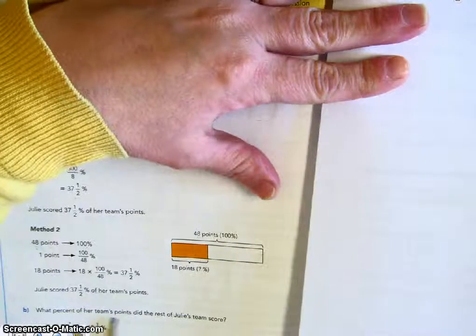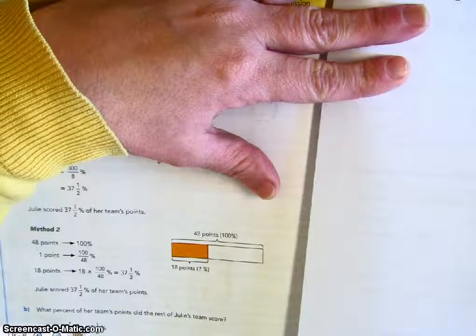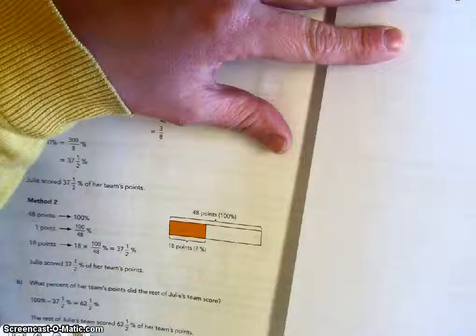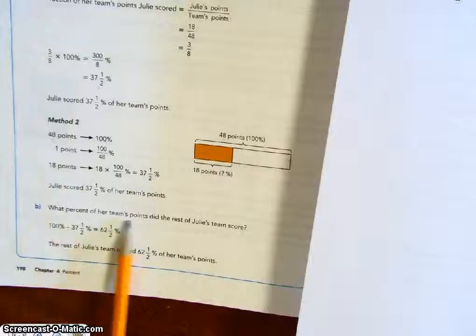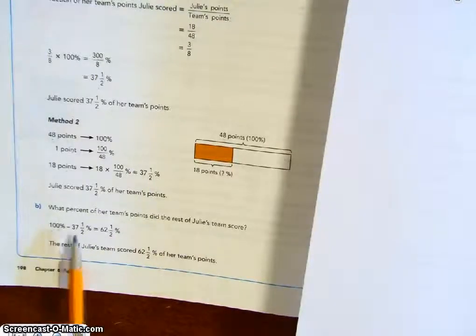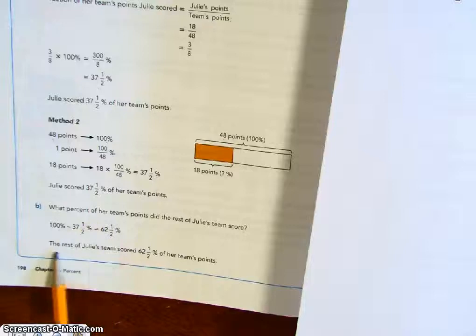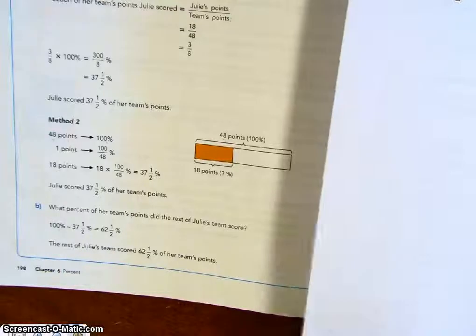What percent of her team's points did the rest of Julie's team score? Well, all we have to do is take 100%, and we take the amount, sorry, I gotta push my speaker up here, I'm off the grid here. So what percent of her team's points did the rest of Julie's team score? Well, that's really easy to figure out. We just take 100%. We take away Julie's fractional percent, which is 37.5, which leaves us with 62.5. So that would be what the rest of Julie's team scored. As long as both of those equal 100, then that would be what they scored.